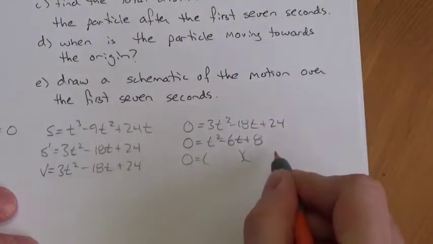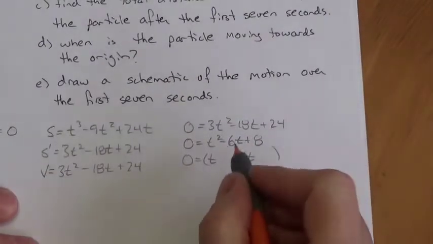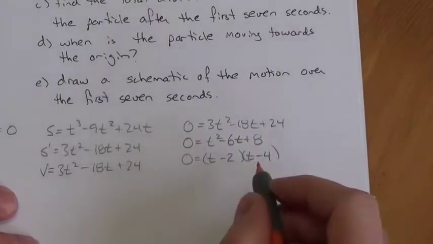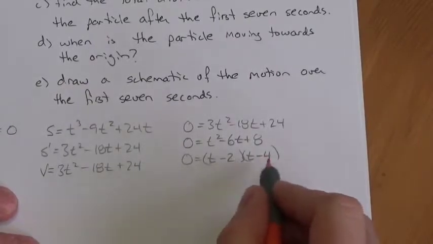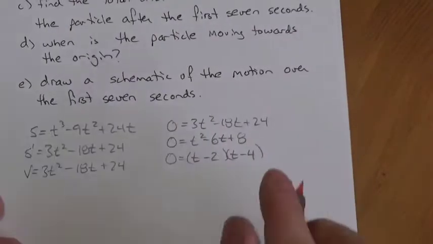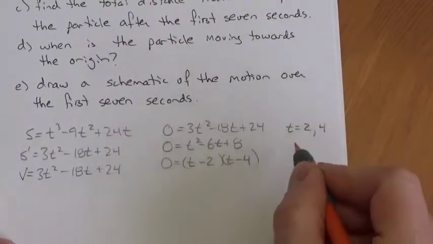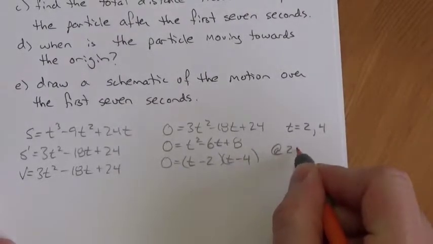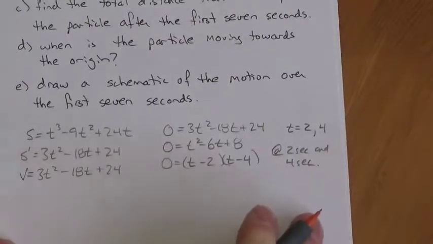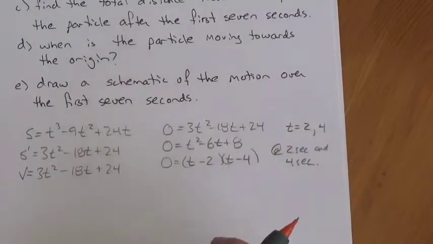Then I will factor that, and it works out nicely that this is factorable. If it wasn't factorable, we would use the quadratic formula, but in this case it works out nicely. So I get t minus 2 multiplied by t minus 4. Those are going to go to 0 when t is equal to 2 or t is equal to 4. So at 2 seconds and 4 seconds, the particle is at rest. That's going to become important later on for some of the other questions we're going to look through.